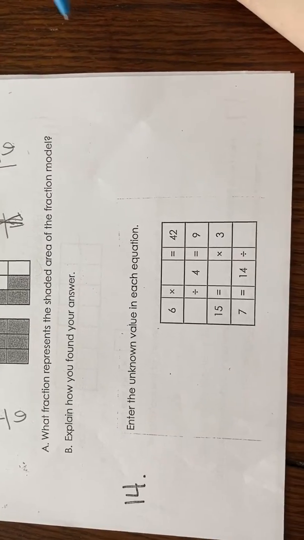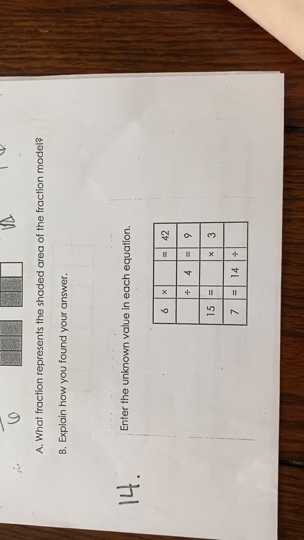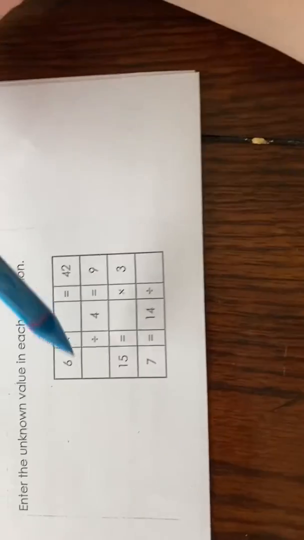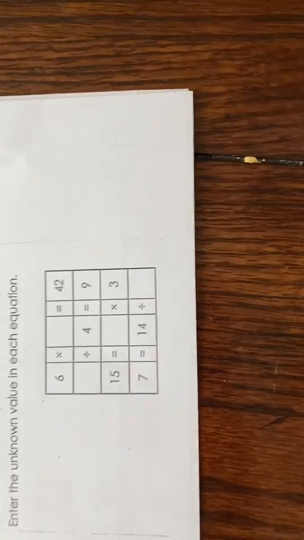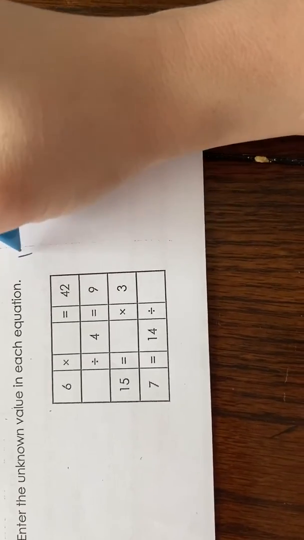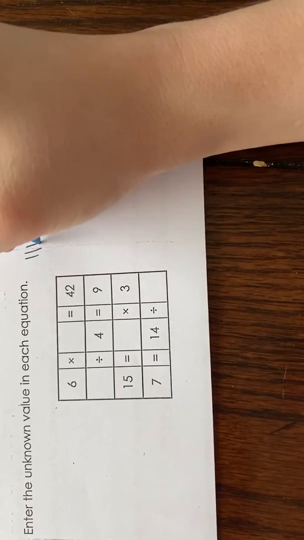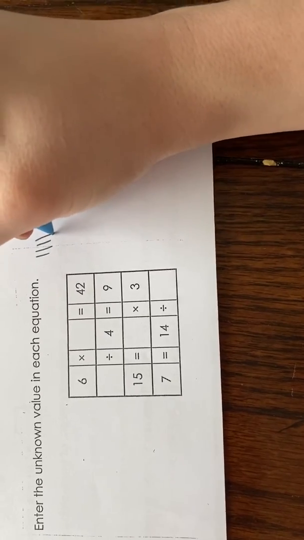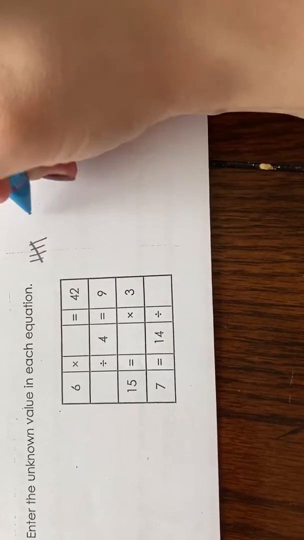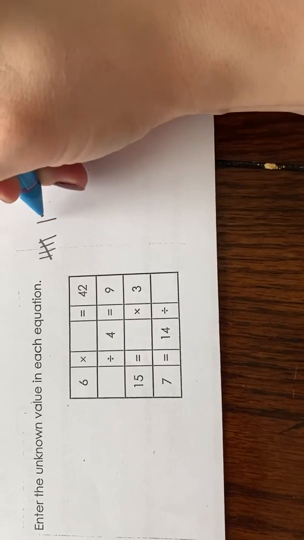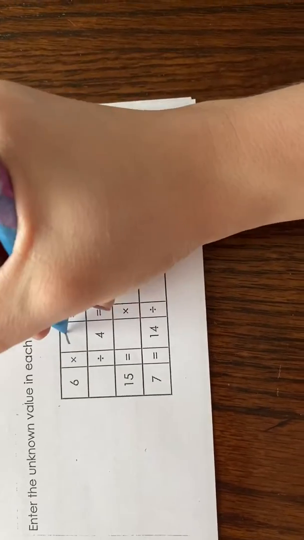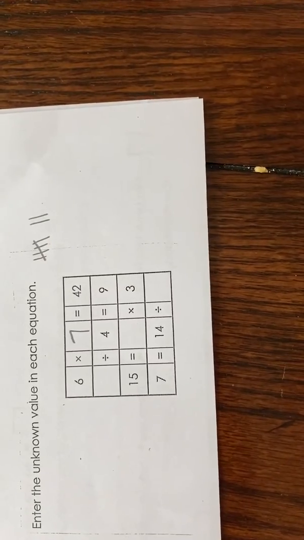Number 14 says enter the unknown value in each equation. So we need to figure out 6 times what equals 42. Well, if we skip count by 6's, we have 6, 12, 18, 24, 30, 36, 42. So there's 5, 6, 7 times that we counted by 6's.